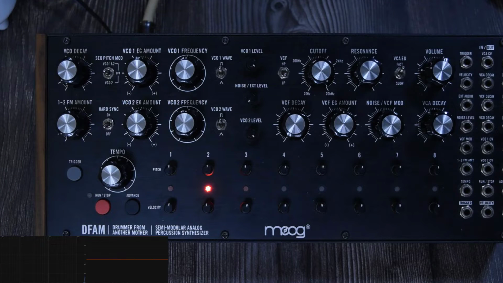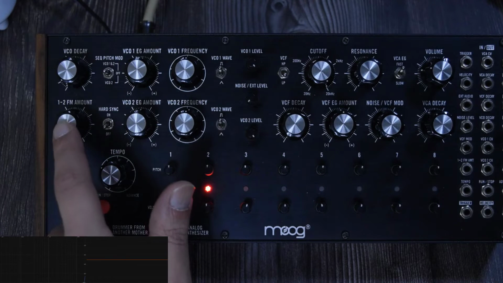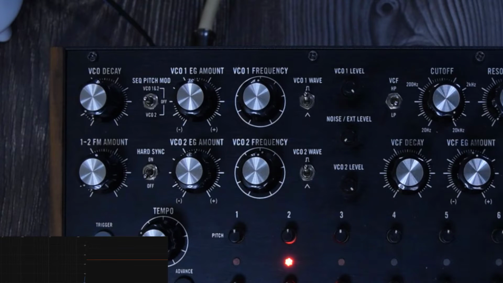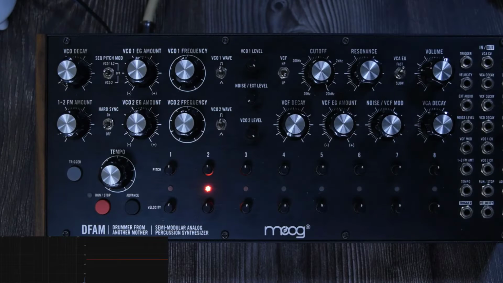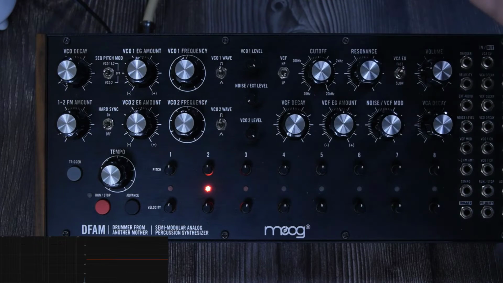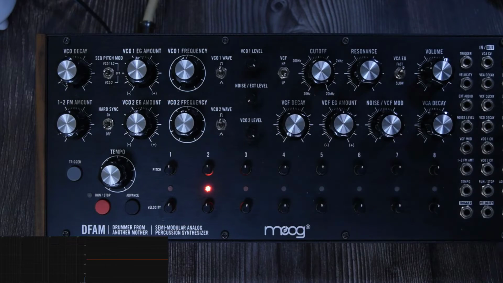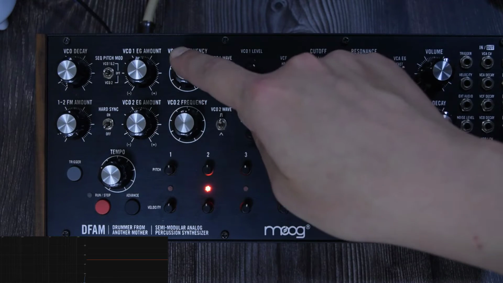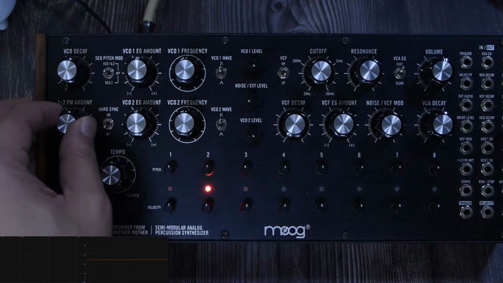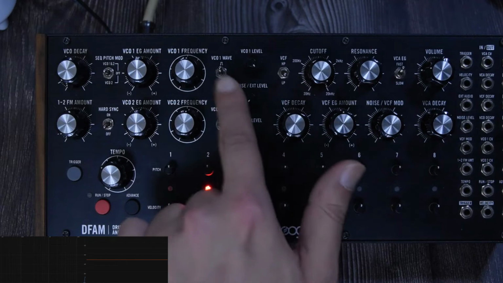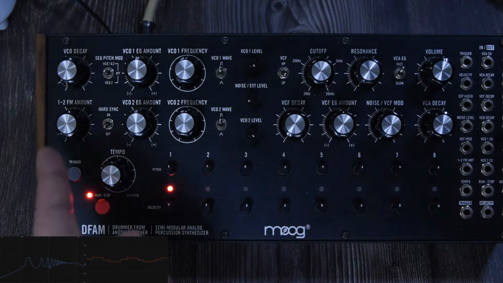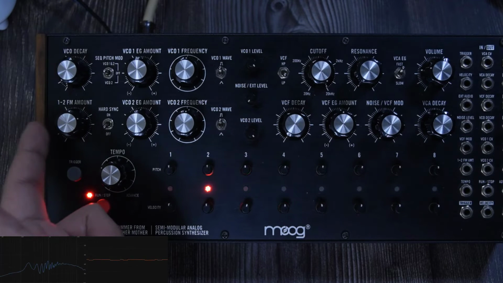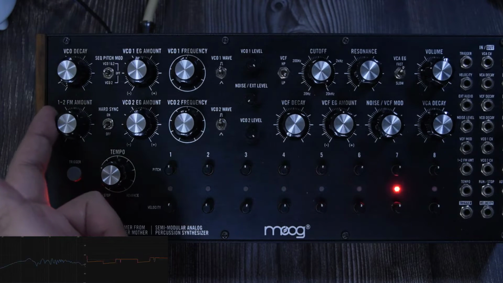The other type of modulation that you get is going to be the 1-2 FM amount. If you take a close look, it says 1 going to the 2 FM amount. So it means that oscillator number 1 is going to be frequency modulating oscillator number 2, right? So it's not that the 2 is synced to the 1. With this one, we do frequency modulation. If you're all the way down, whatever we do right here will not affect the number 2. As you keep going up, you start getting that frequency modulation, FM.